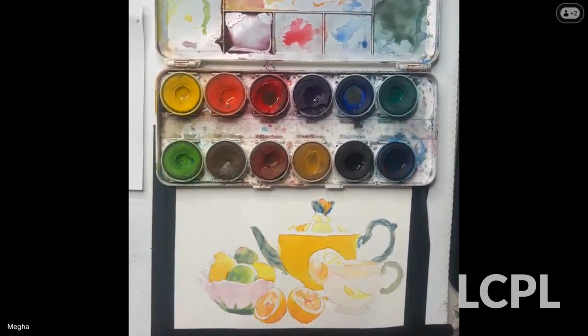Letting it dry. In the meanwhile, we can go ahead and add some of the details here. Need a smaller brush.